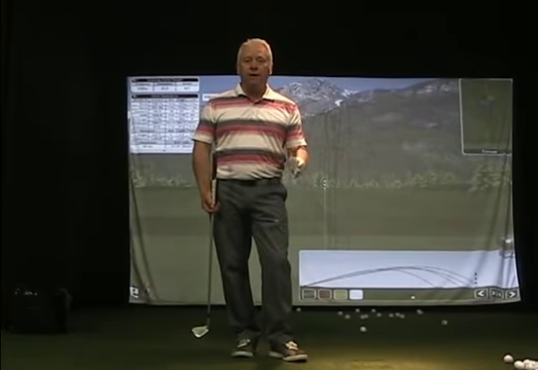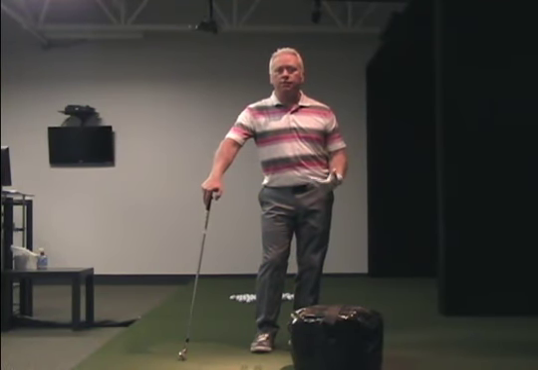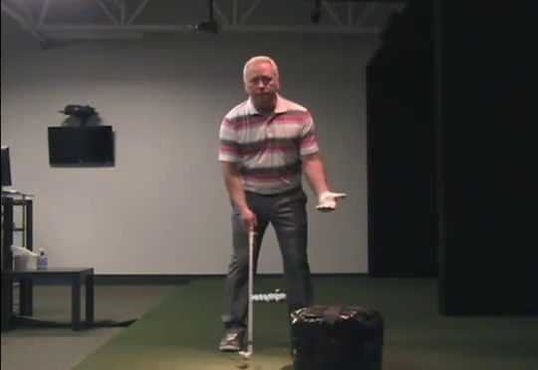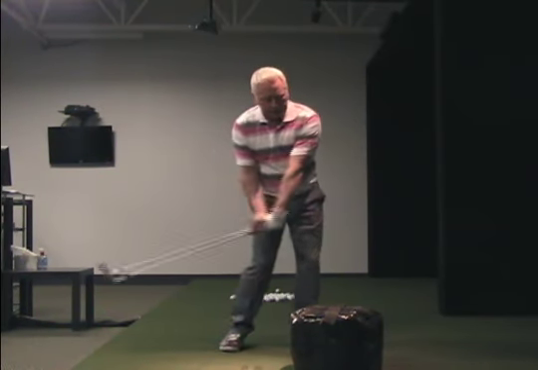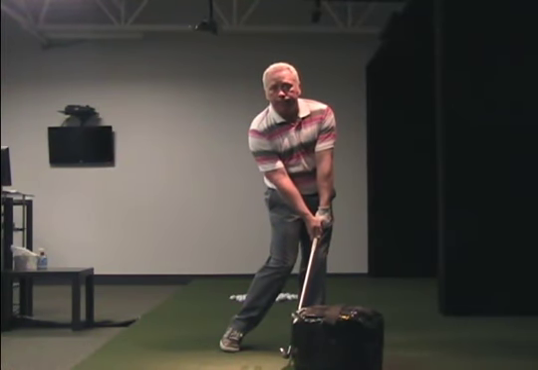So I'm going to go to the face-on angle here and give you a little drill to do to try to practice a couple things. All right, so we're back here face-on with you, and I want to further emphasize that professional impact, one of the imperatives is to hit this bag with the shaft leaning against the bag.